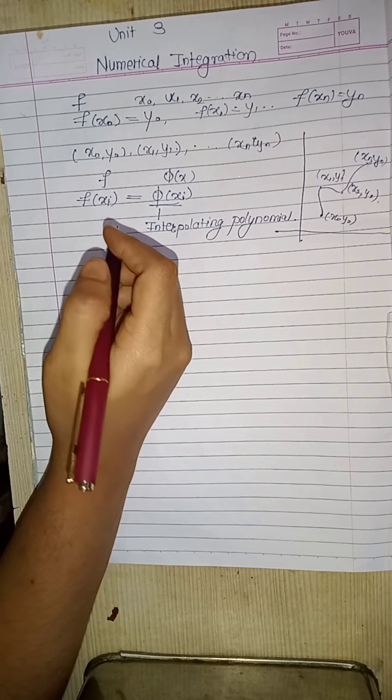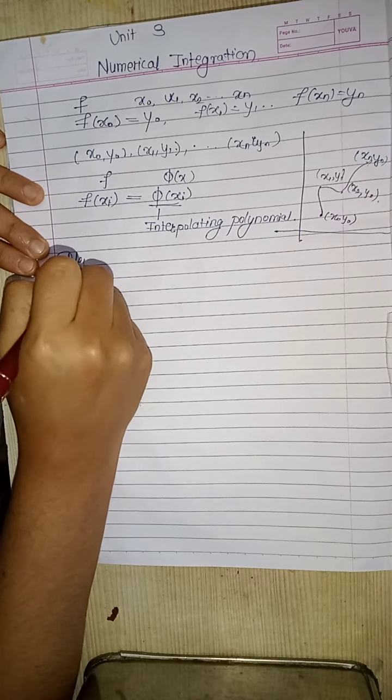Now, Newton's formula for interpolation. So our next point is this.